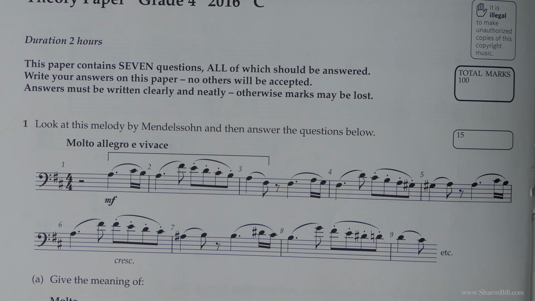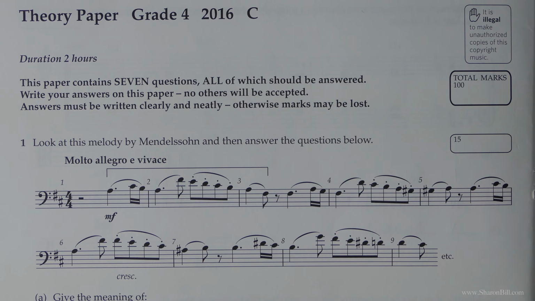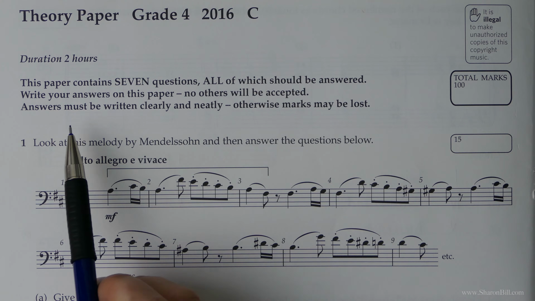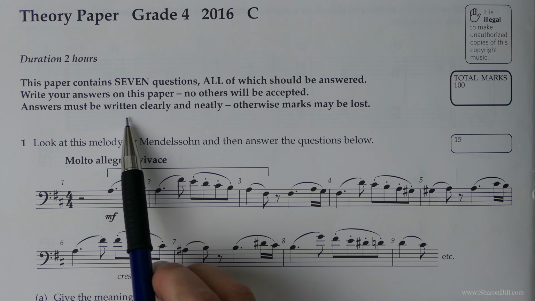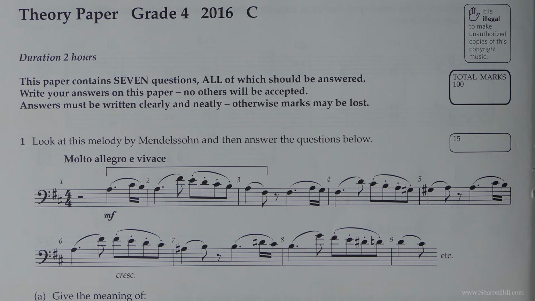Even in the exam, you always use pencil, I suggest, because the chances are you will need to erase at some point or another. And if you notice, it says here, answers must be written clearly and neatly, otherwise marks may be lost. So we don't want to risk that.